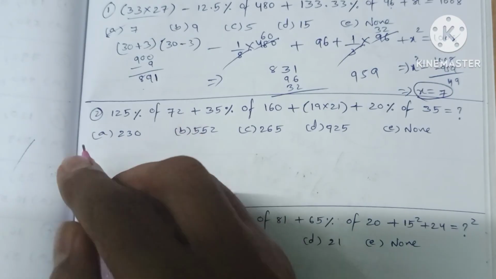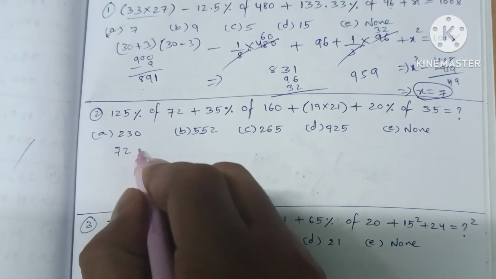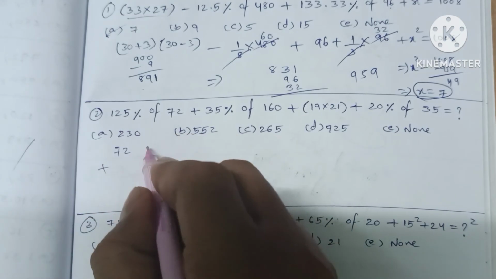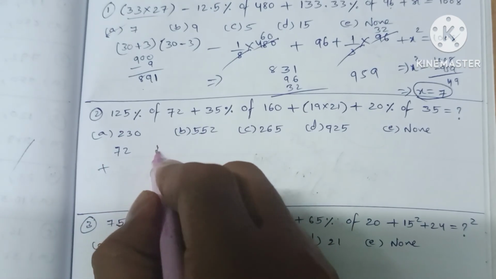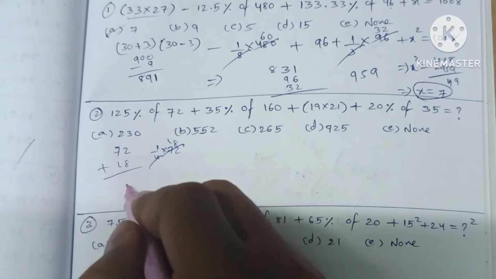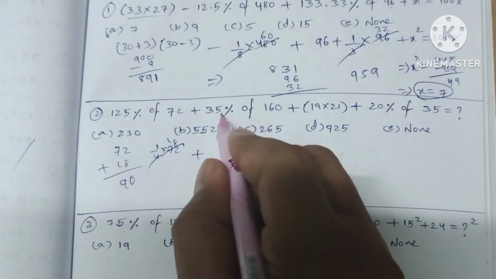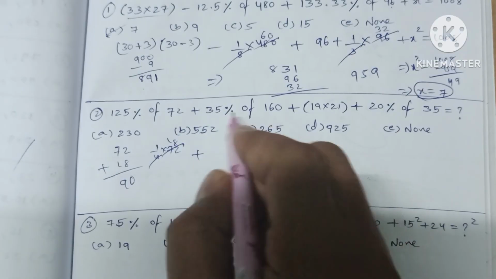Next, second question. 125% of 72. So first 100% will be 72, and 25% means 1/4 of 72, which will be 18. So we get 90 from this one, plus here it is 35% of 160.